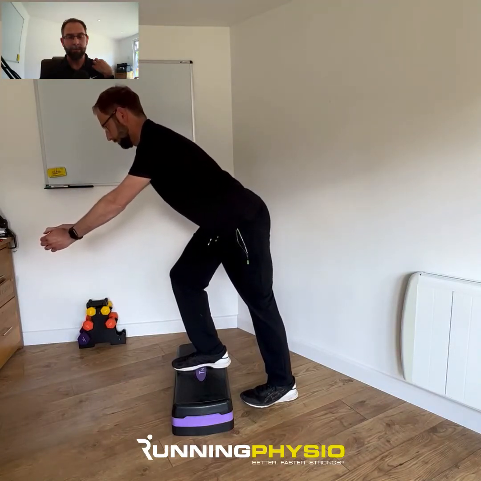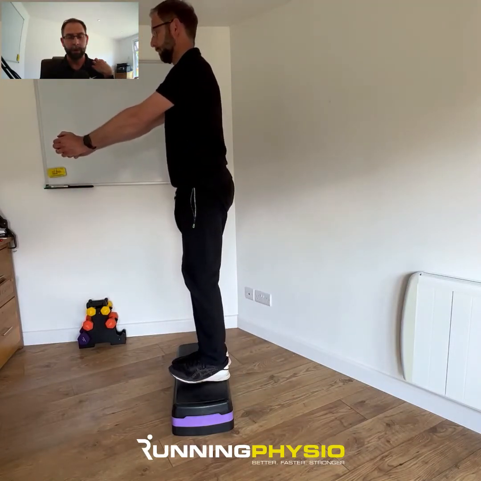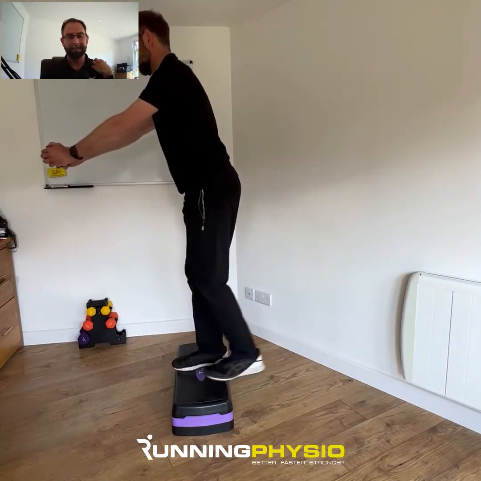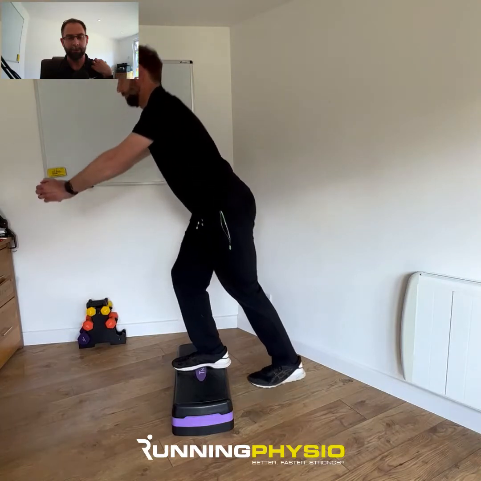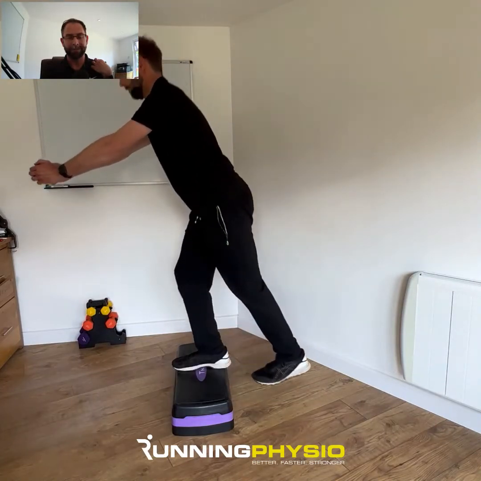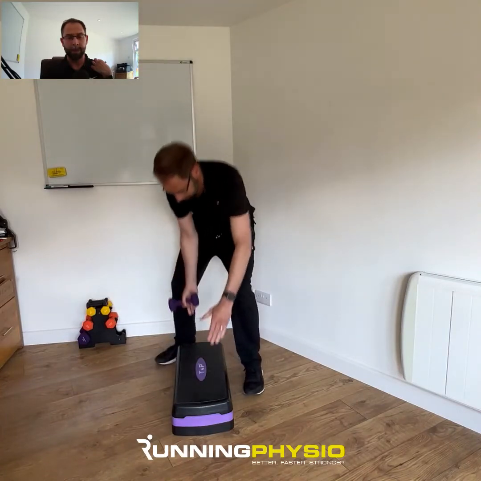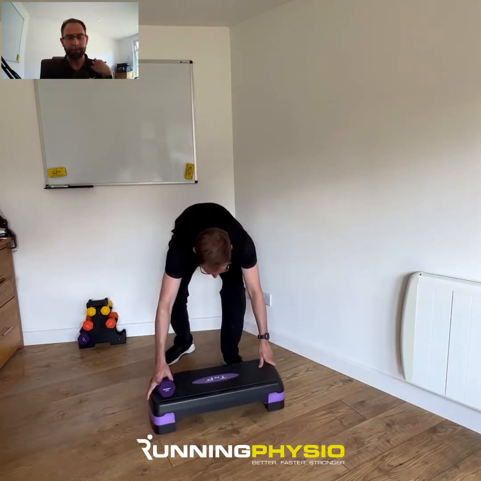Our load placement here, if we put the weight out in front, a long way out in front, gives it a long lever arm to hit glute max. Again, still trying to make sure the leg on the step's doing the work and trying to come up as tall as you can. I think I could probably extend a bit more with that to get a bit more out of it for glute max.